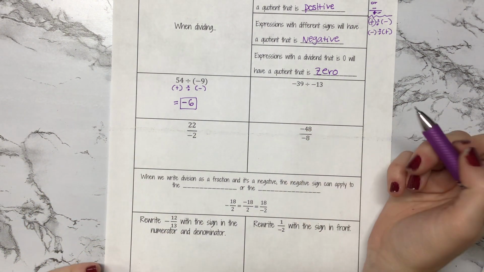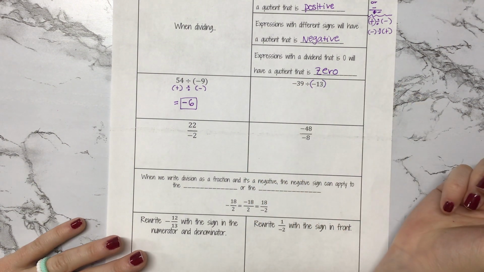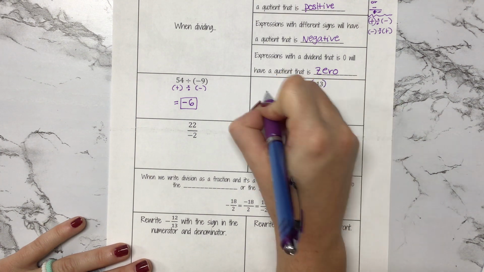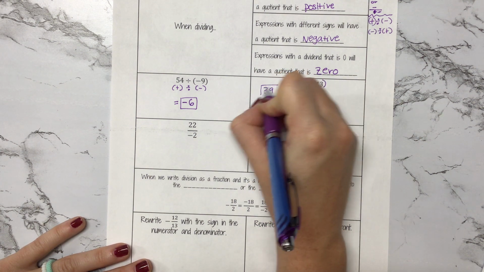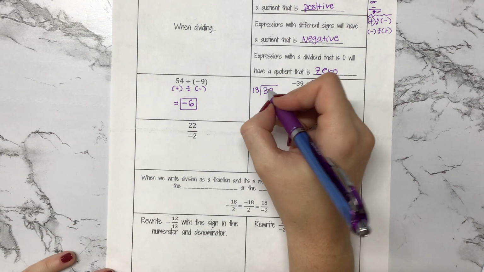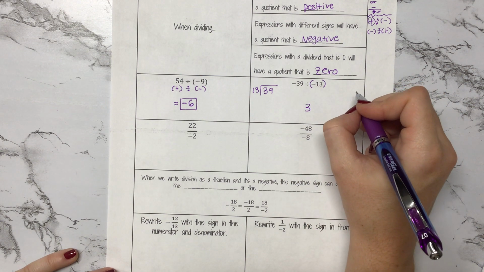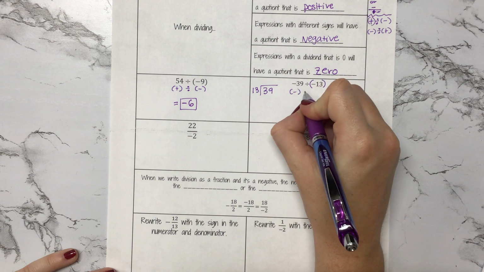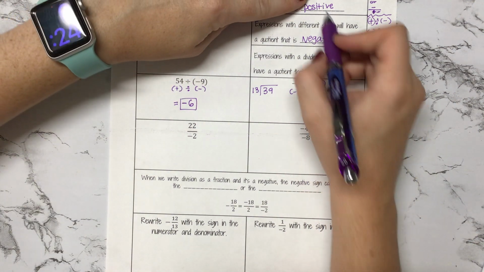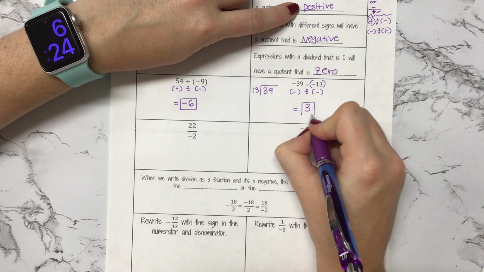Okay. Negative 39 divided by negative 13. Ooh, that should be in parentheses. That's okay. Let's do it the long division way. That doesn't really help. I'm going to tell you that it's 3. Okay. Here we have a negative divided by a negative. Those are the same sign. Same signs have an answer that's positive. So our answer is positive 3.